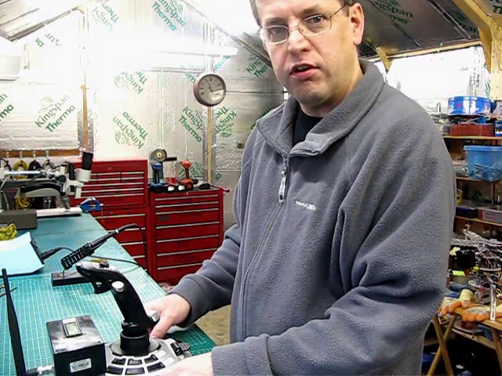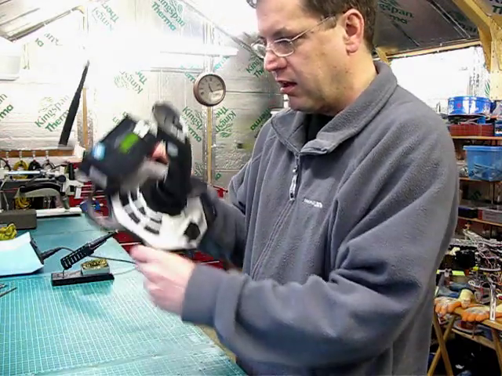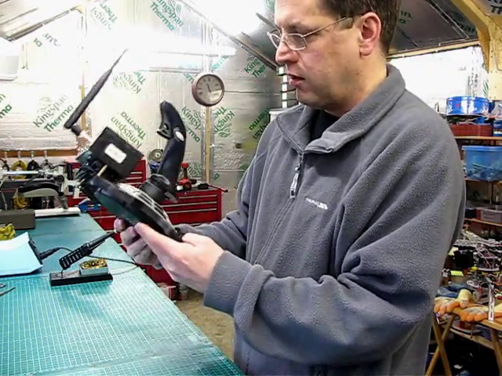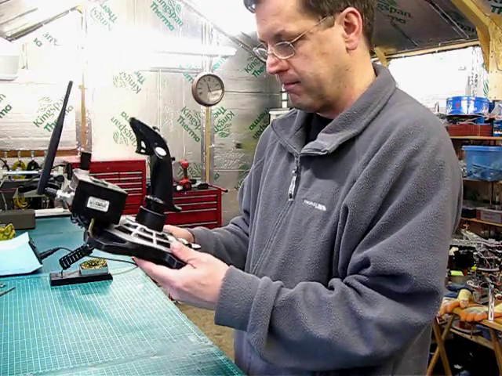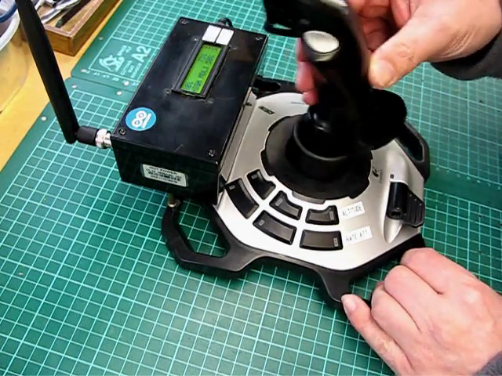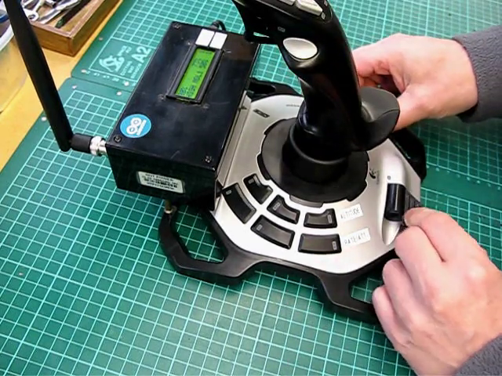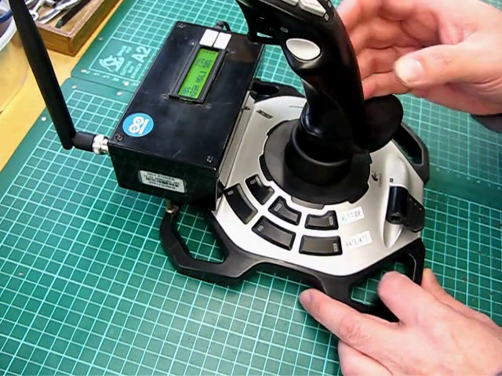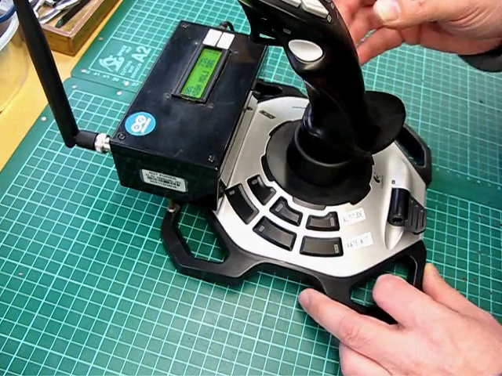Hi everyone, I thought I'd do a video here of my RC joystick and do something a bit more instructional on how it works, specifically the software and the menu system. Basically you've got elevators up and down, ailerons side to side, you've got rudder and throttle. That's the main basic functions, but I've also utilised the switches and top hat on the top for controlling a couple of the auxiliary channels.